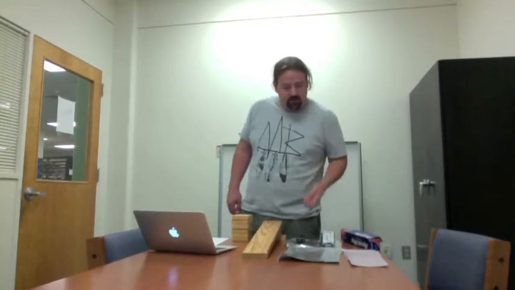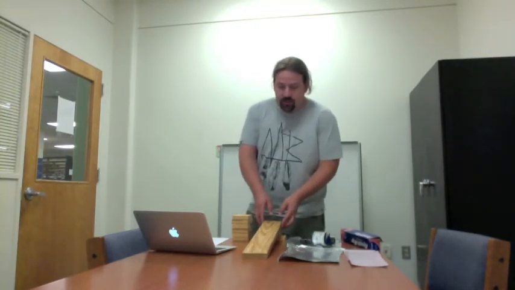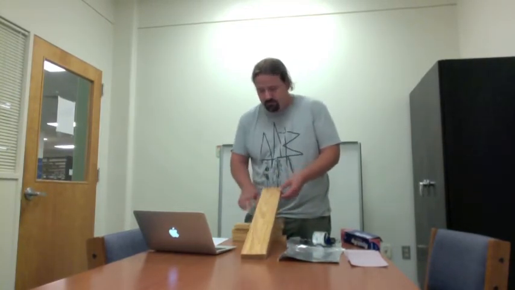For the elaboration part, the students are given additional supplies. Pennies to add to the bed of the truck for weight, more weight. Tape, to see what would happen when you put tape underneath the tires of the truck. And also you can change the angles by adding or taking away wooden blocks.